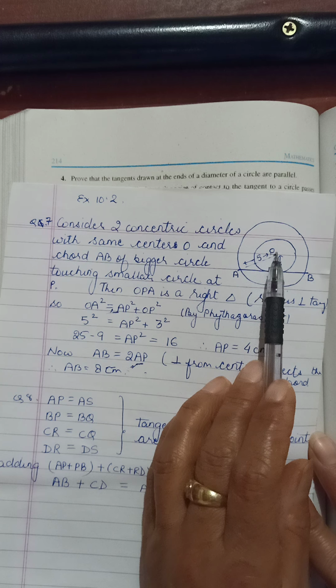Okay, so in all these you'll have to explain the figure. Of course, you have to make the figure. Without figure, no marks. Make the figure, explain the figure, and then start with the proof. So you would say consider a circle with center O and let PQ and RS be the two tangents which are drawn at the ends of the diameter AB respectively. Then you have to prove that PQ is parallel to RS.